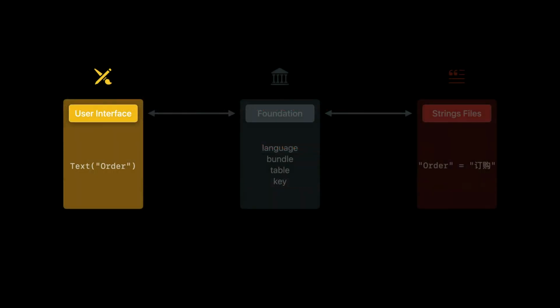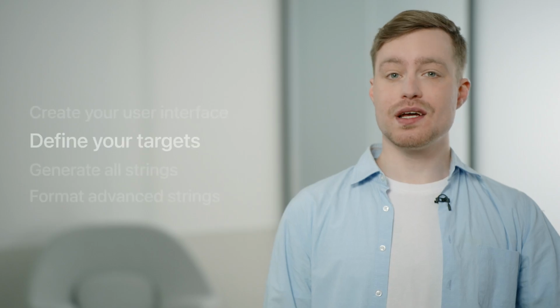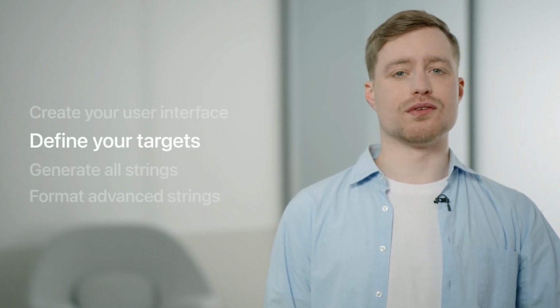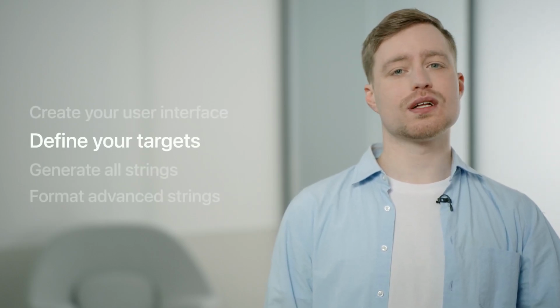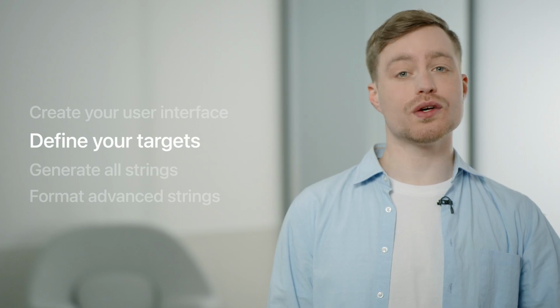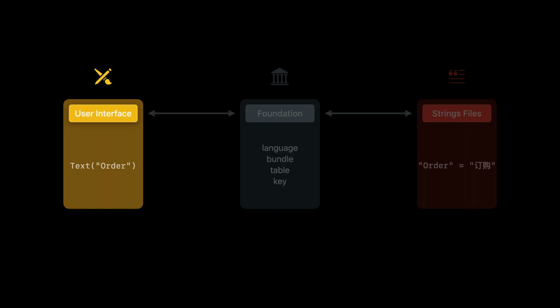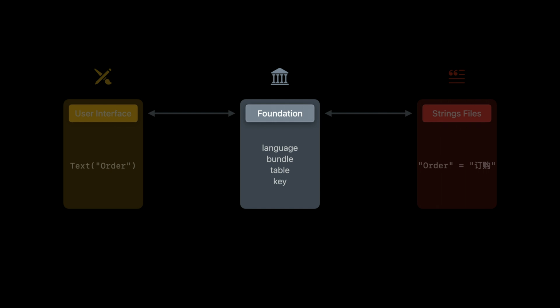With that in mind, there it is, you have your UI code ready for localization. Now, we'll learn how you can maintain your UI code separately from your strings. Basically, you'll be able to organize where your strings will live. In order to do this, let's see how Foundation will make sure that your code loads the correct localized string files. Of course, localization starts with a language.